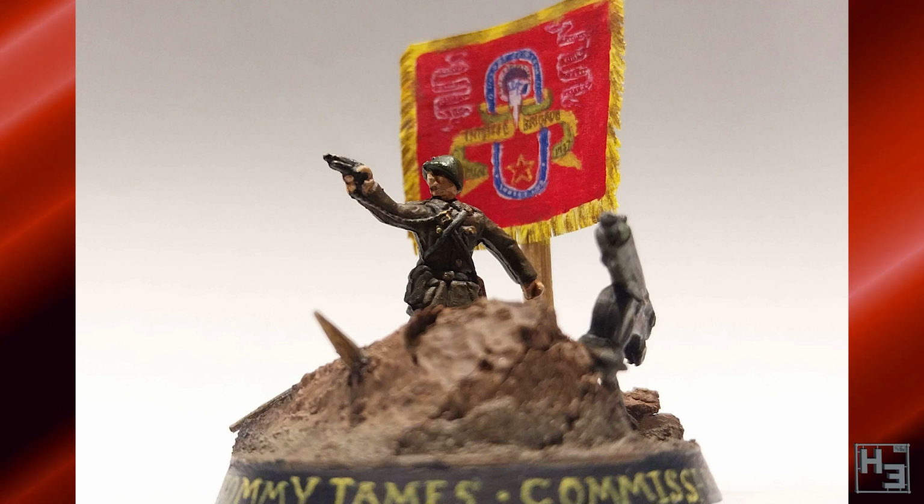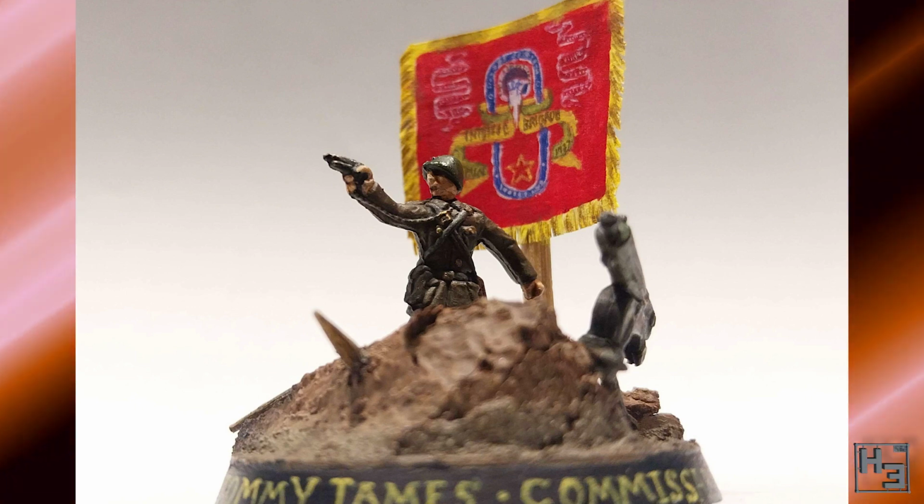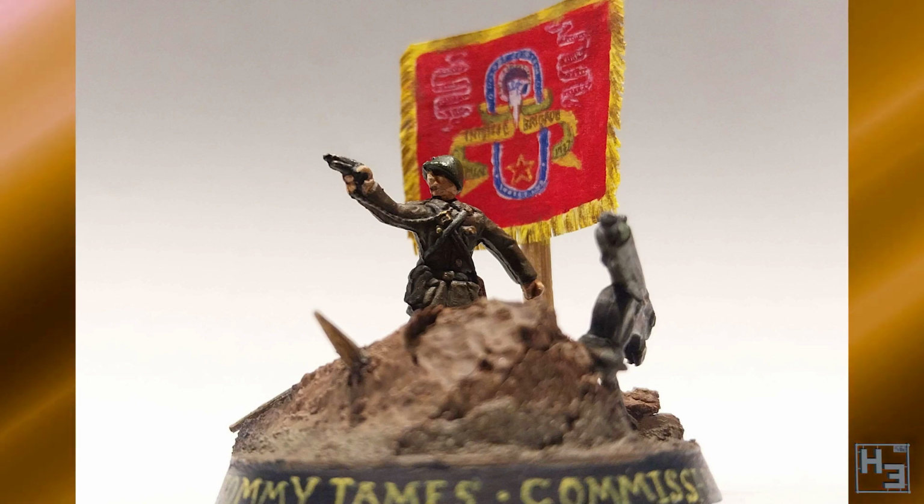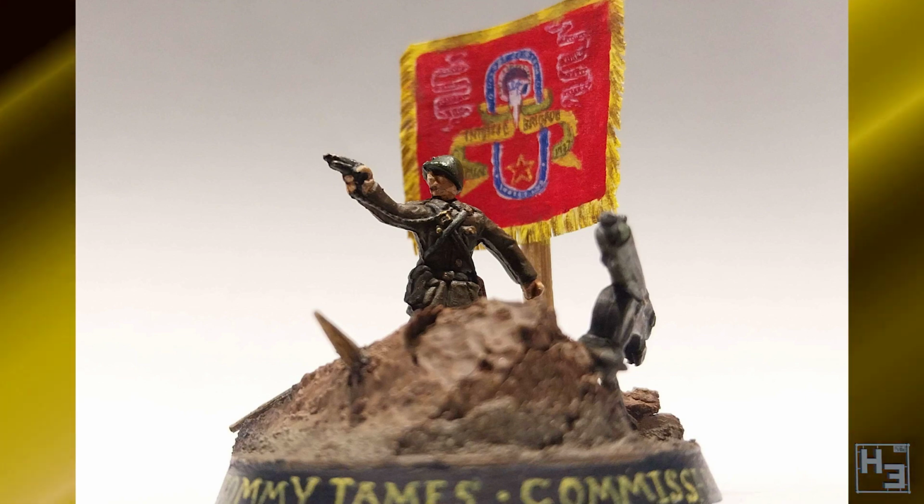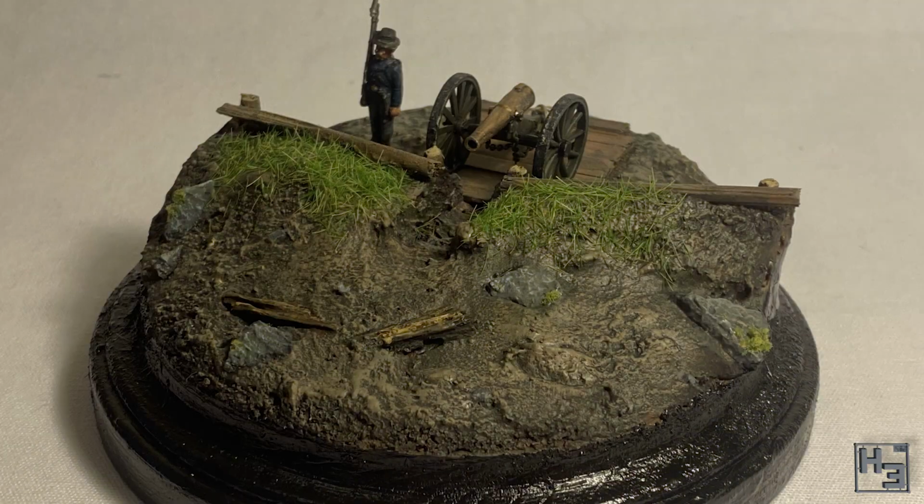The model is in 72nd scale, and that's all the information I have. The base is quite nice, and I really like the flag. Good work all round.